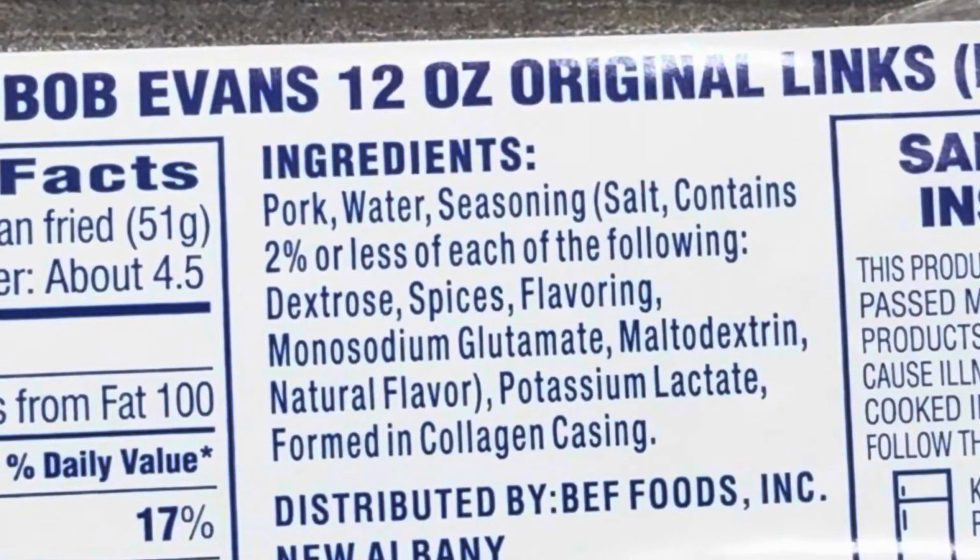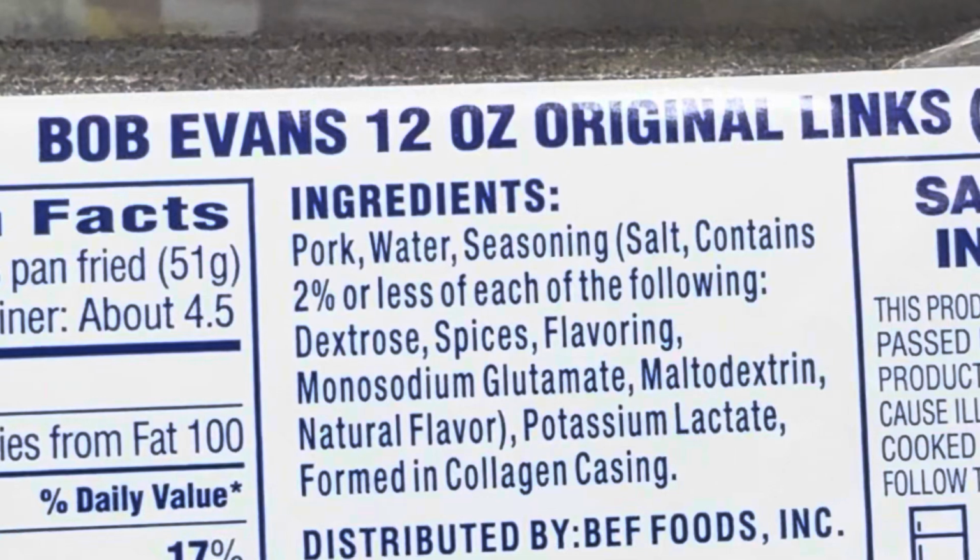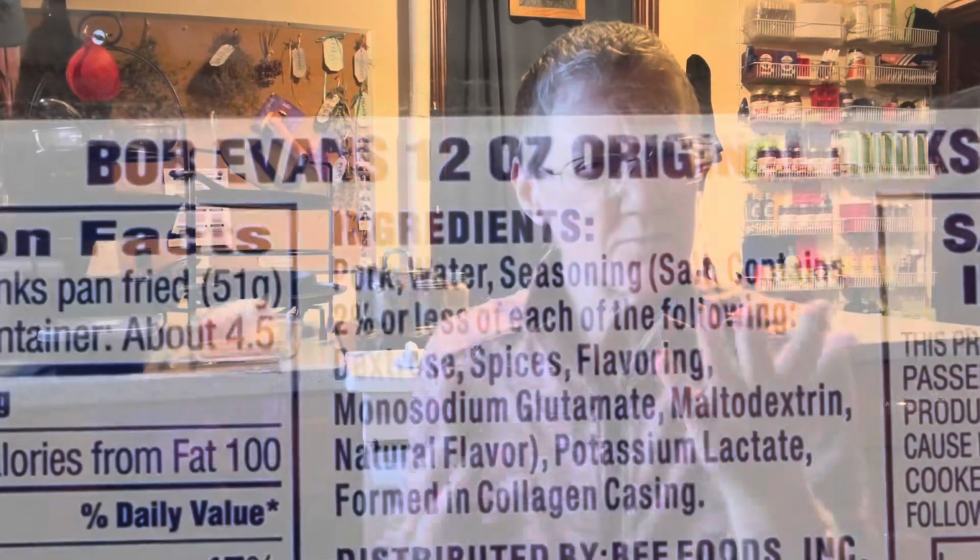Those are both other names for sugar. Now wait a minute. If there's sugar in that, how can it be 0 total grams of carbs? Let me explain.